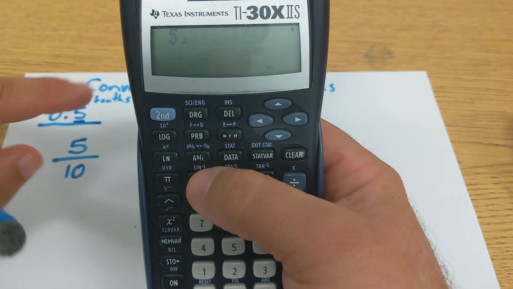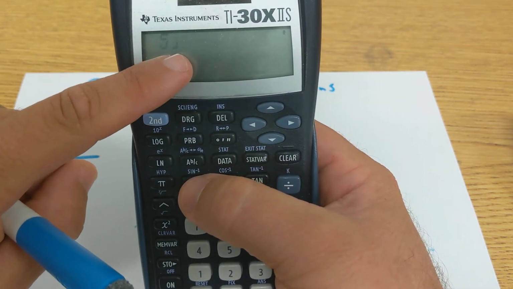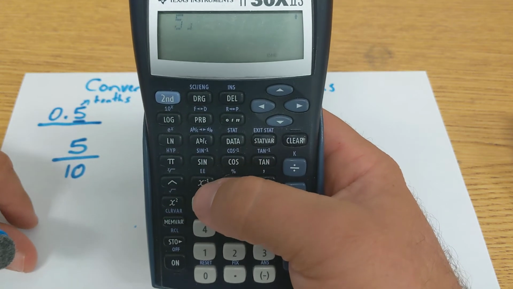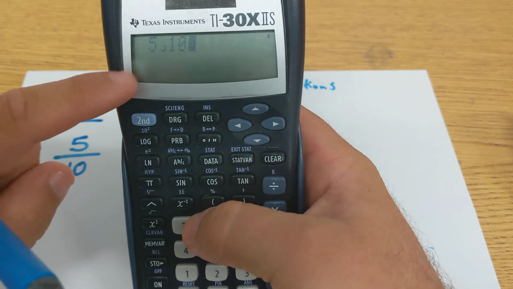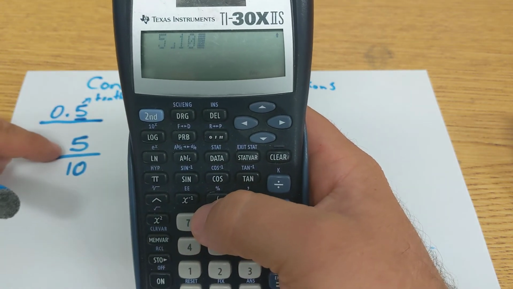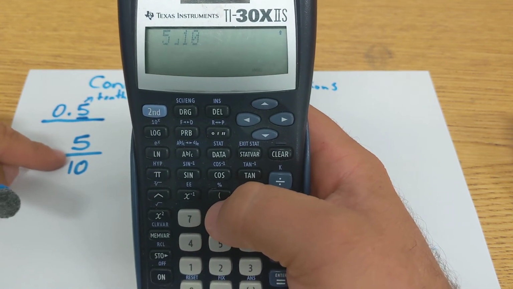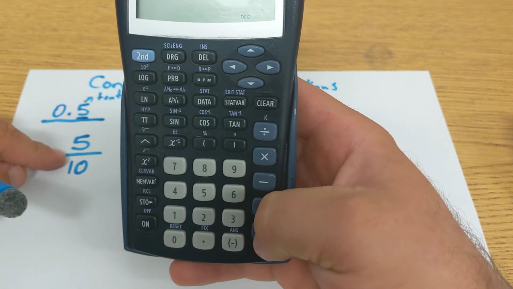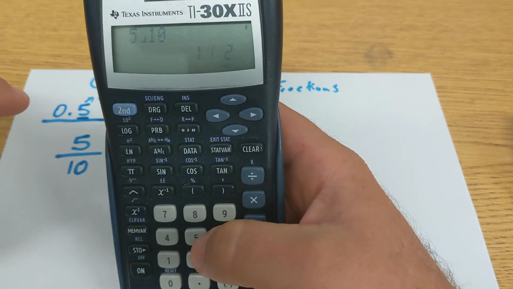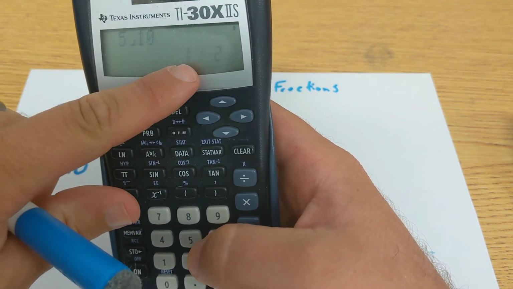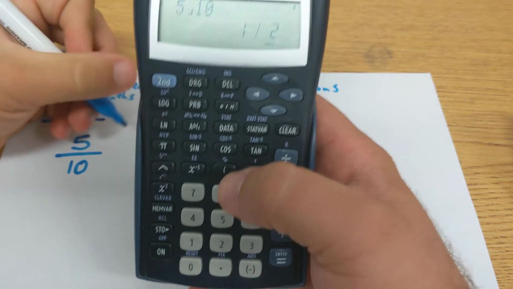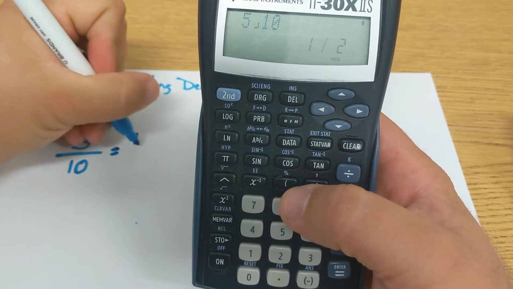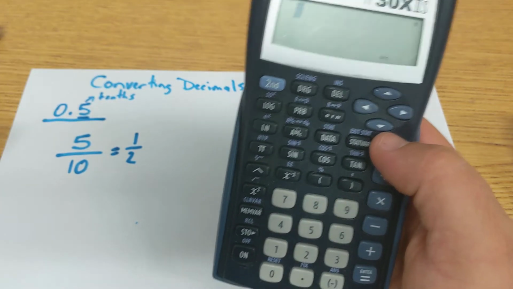And you see what shows up? A backwards L, it looks like. Then we're going to put in our denominator, which is 10. So 5/10. You can see over here to the side, 5/10. All you have to do is hit equal. When you hit equal, it simplifies it for you. It puts it into simplest form. So 5/10 is equal to 1/2.